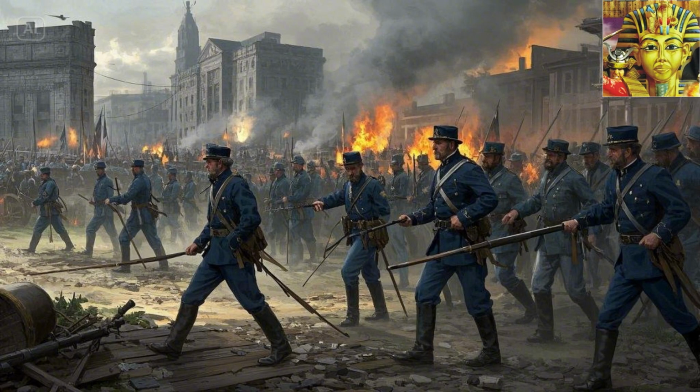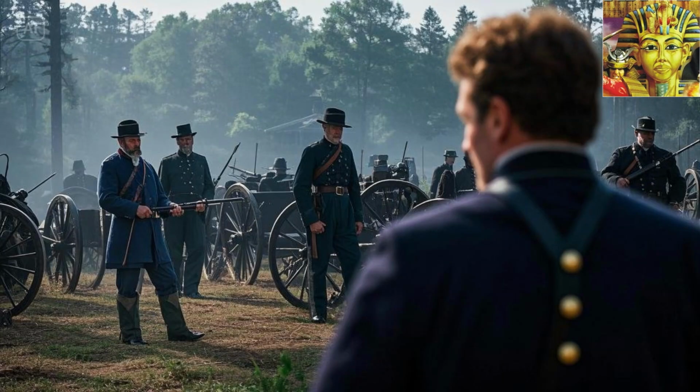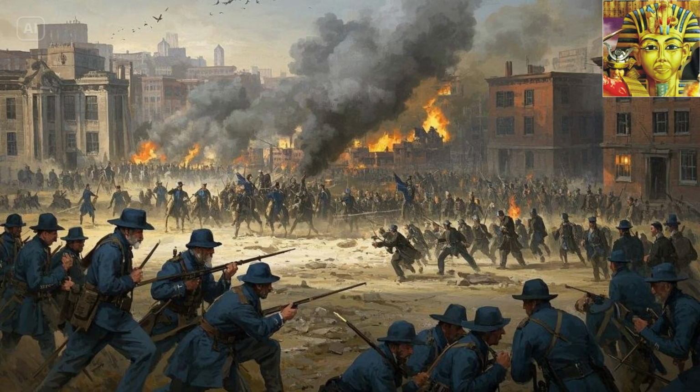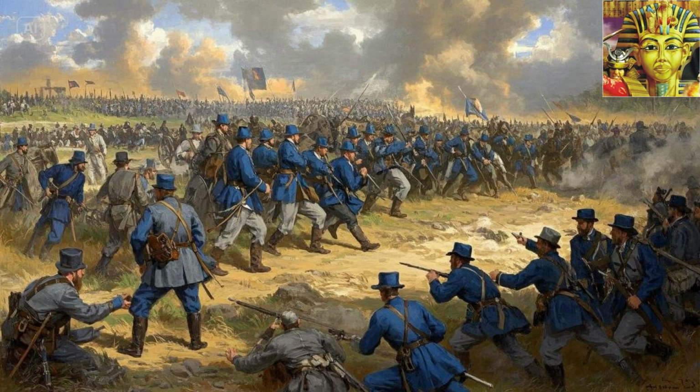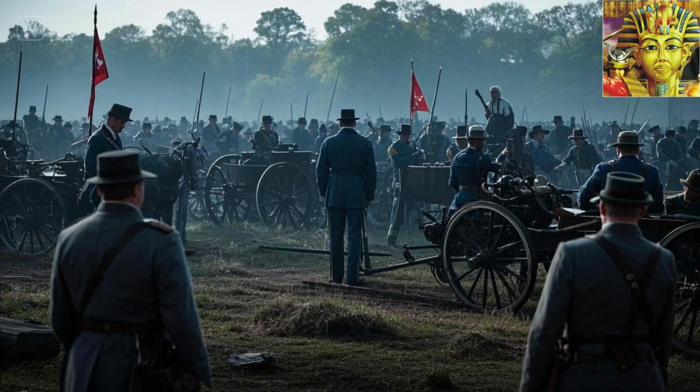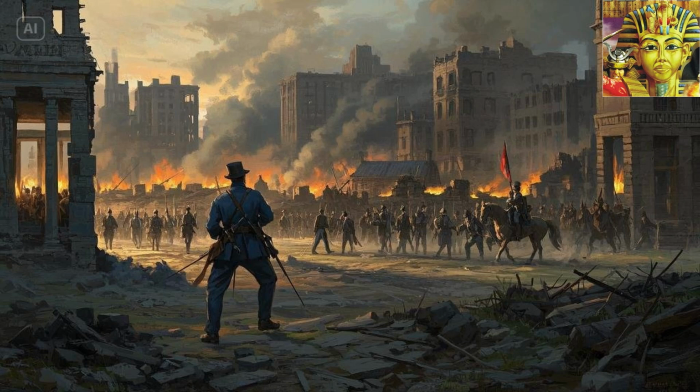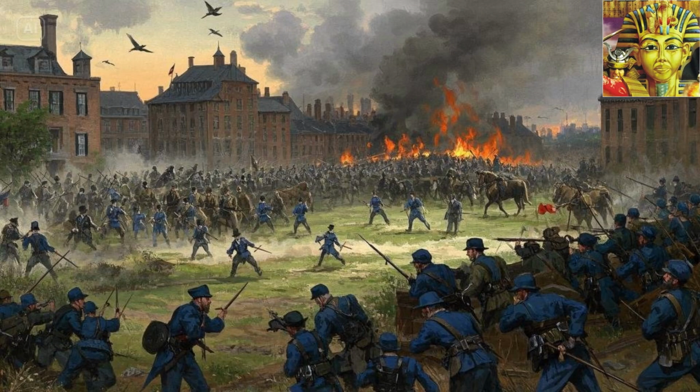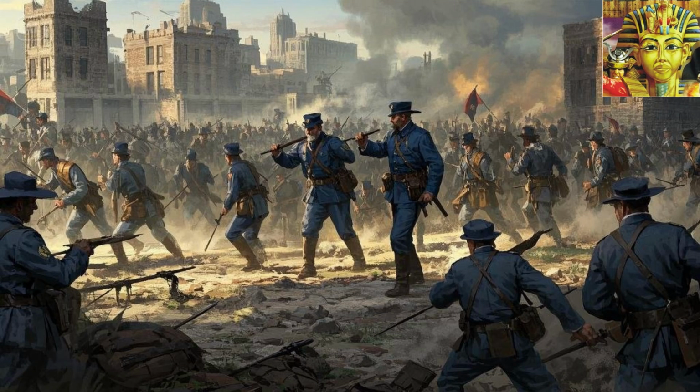The campaign demonstrated the Union's ability to conduct large-scale military operations and achieve strategic objectives, paving the way for the final stages of the war. The enduring significance of the Atlanta Campaign. The Atlanta Campaign holds enduring significance in American history. It serves as a reminder of the sacrifices made by both Union and Confederate soldiers and civilians during the Civil War. The campaign also highlights the complex interplay of military, political, and economic factors that shaped the outcome of the conflict.